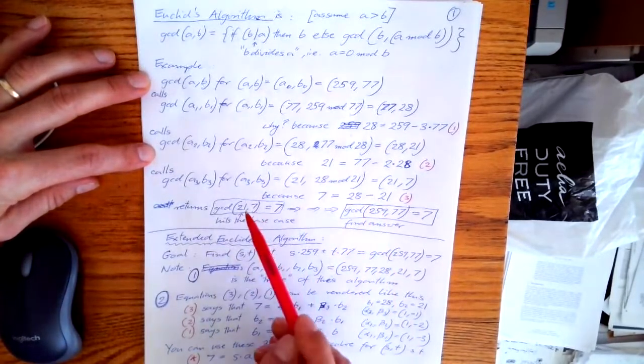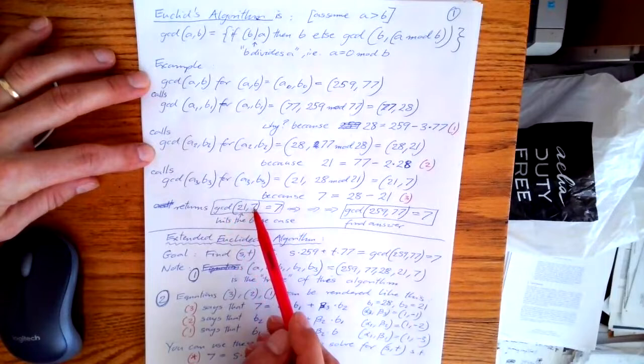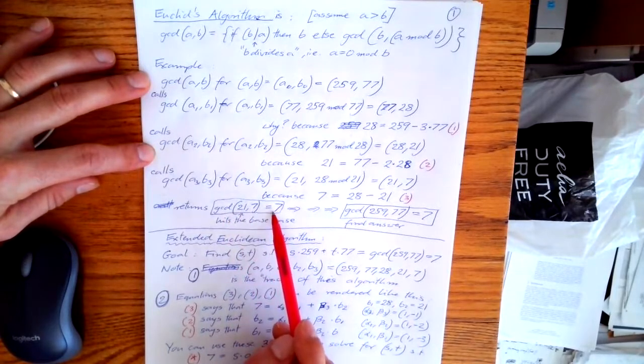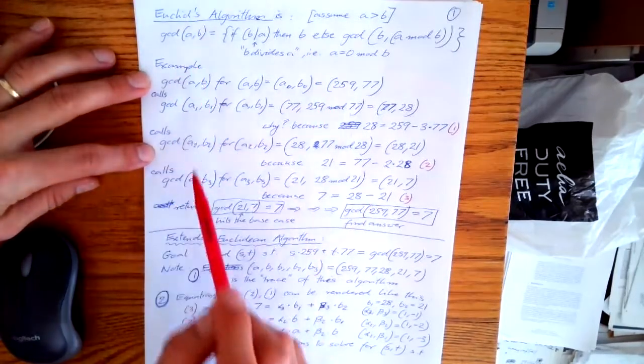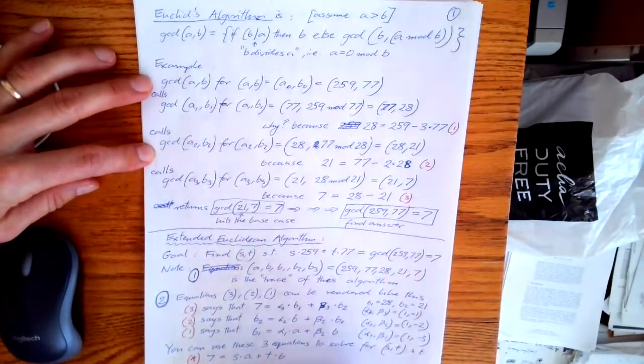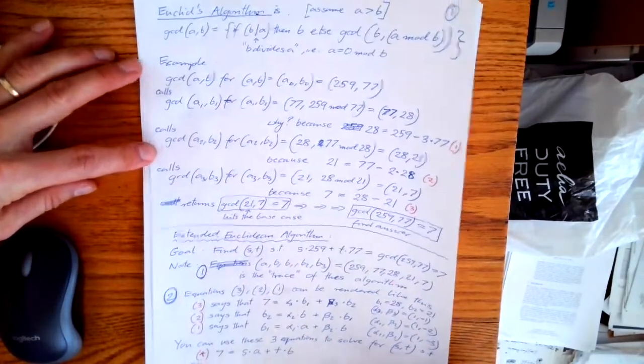So the last call is on 21, 7, and now we hit the base case because 7 divides 21. So we return the smaller of the two. We are in this part of the code, right? So it's 7 and it will percolate all the way up. And this is the final answer. Okay, so that's the Euclidean algorithm.